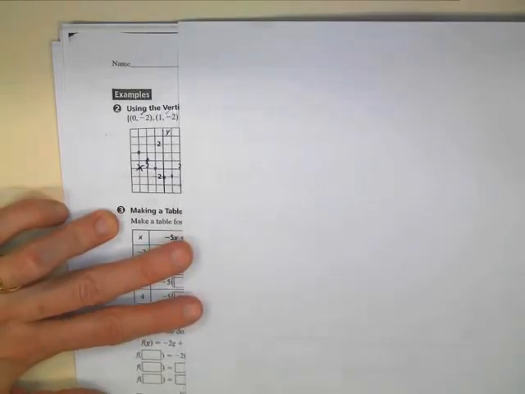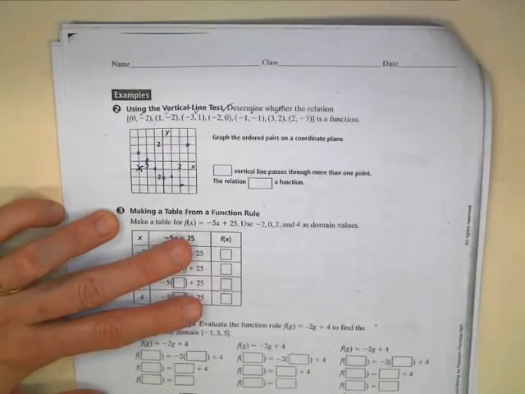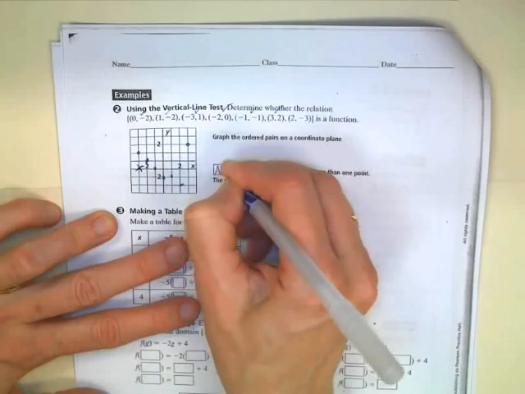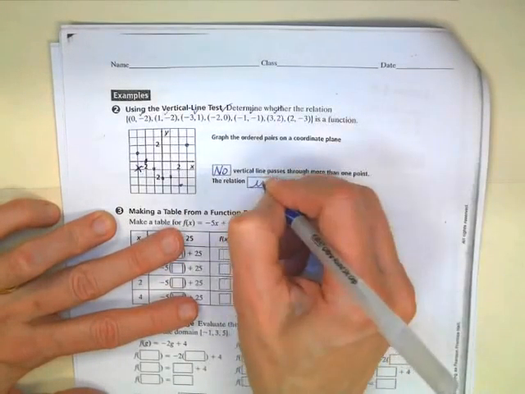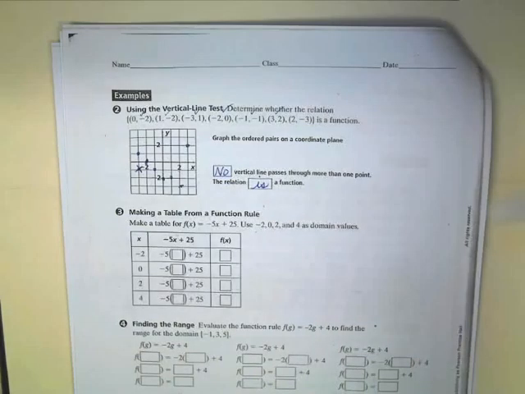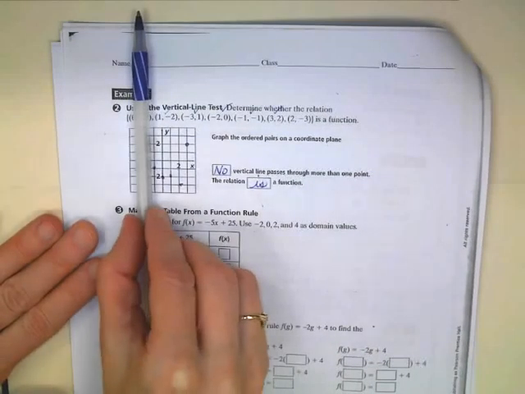So far, nothing has appeared on the same vertical line at the same time. So no vertical line passes through more than 1 point. The relation is a function. Quick and easy visual.